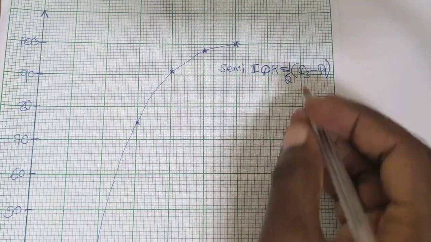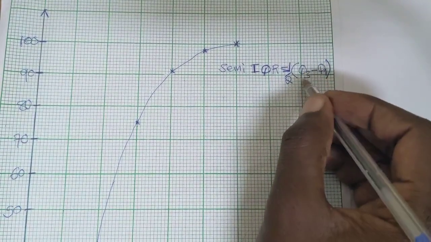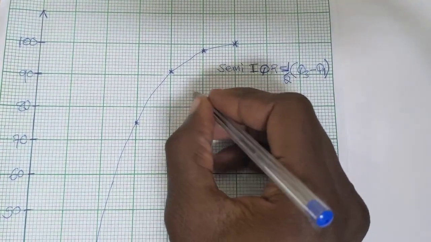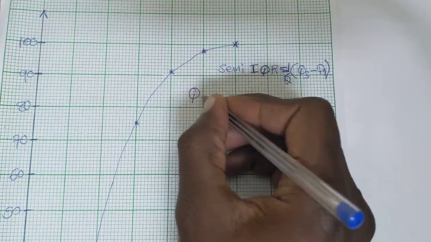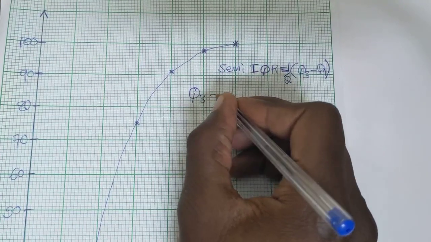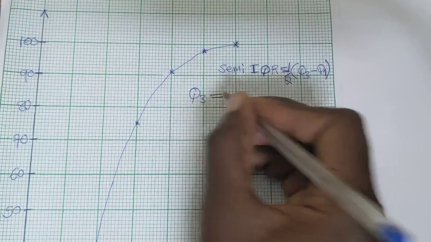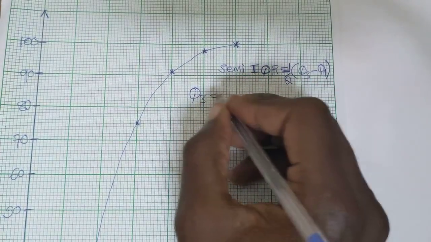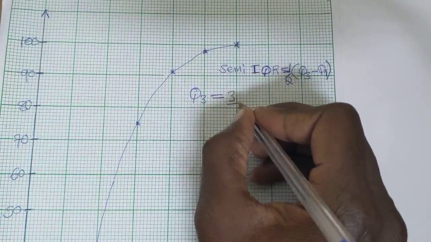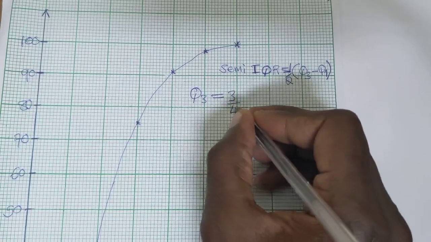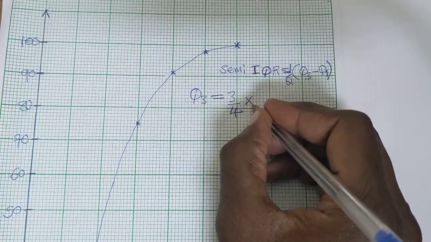So from there, you need to find the Q3. What is Q3? Q3 is equal to 3 over 4 times the total cumulative frequency.